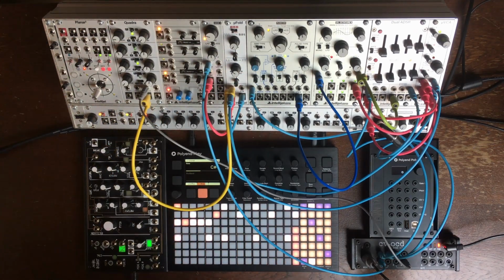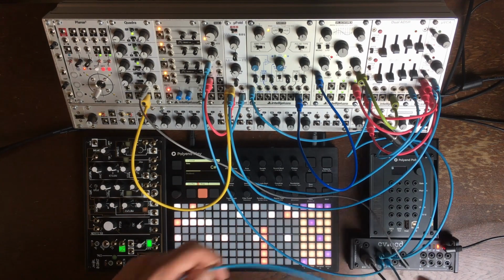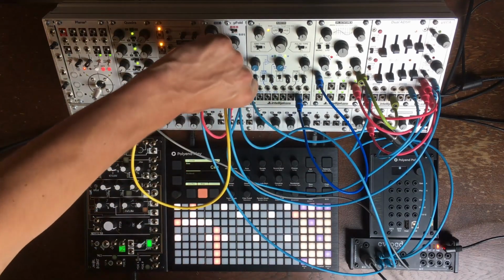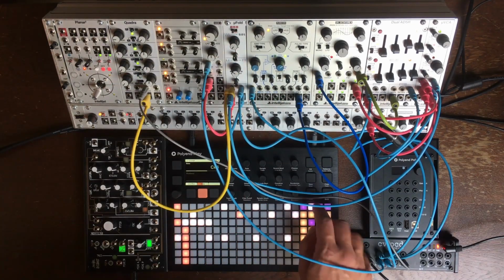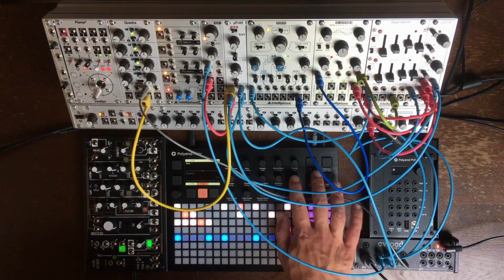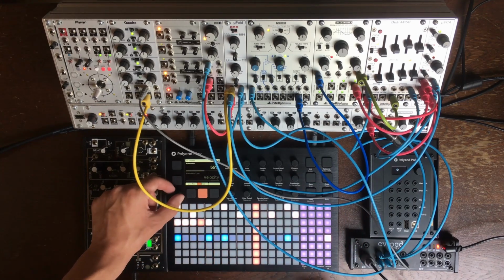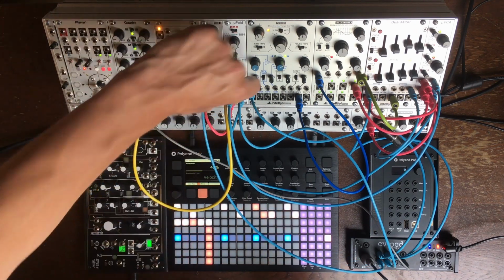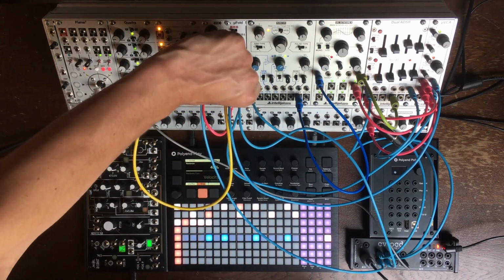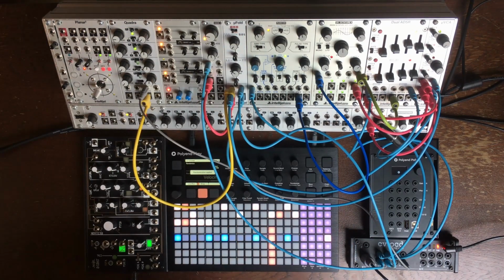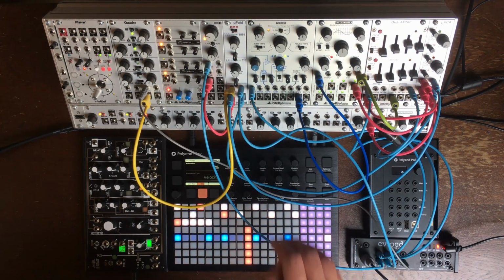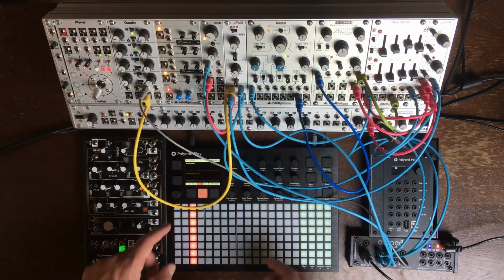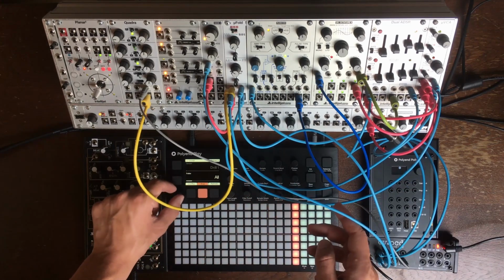Because voltage is voltage, so it's not because it's labeled velocity that it has to be velocity. Yeah, it's starting to be a bit cramped. Let's make some audio.